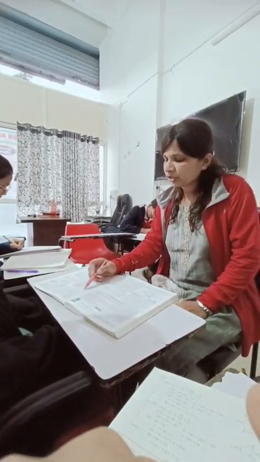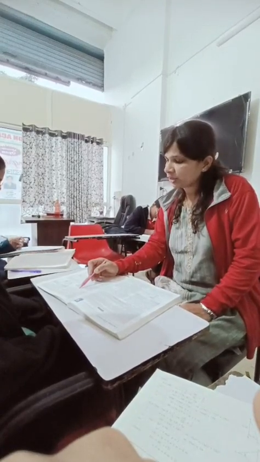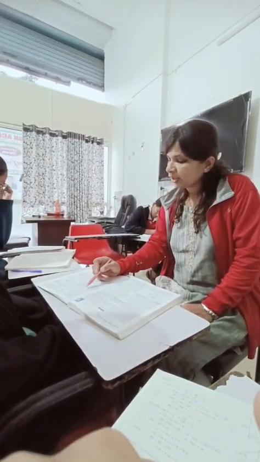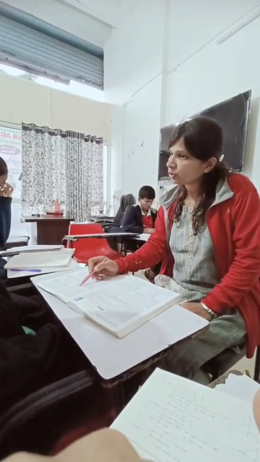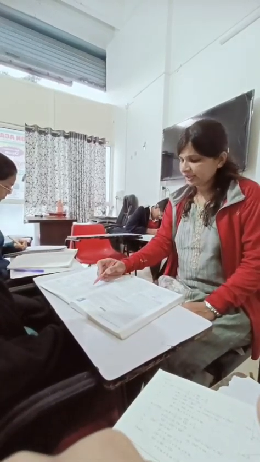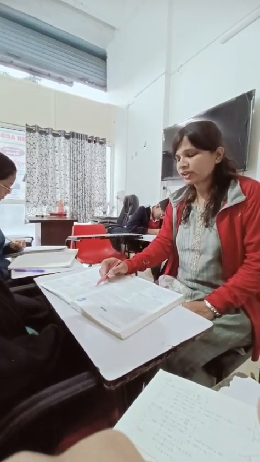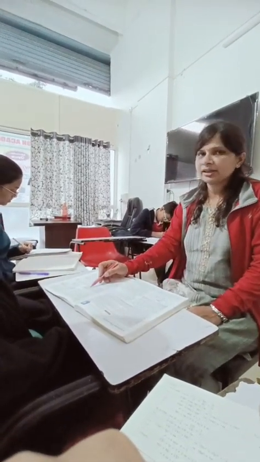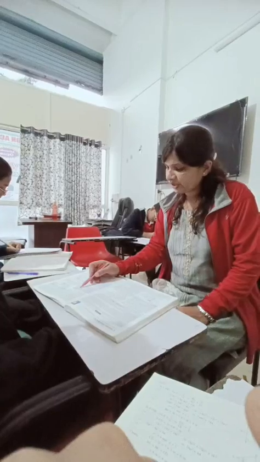Low current rechargeable cells are widely used in toys and mobile phones. These cells are also called storage cells. Now there is a difference between primary cells and secondary cells. In a primary cell, the chemical reaction is irreversible. In a secondary cell, the chemical reaction is reversible.